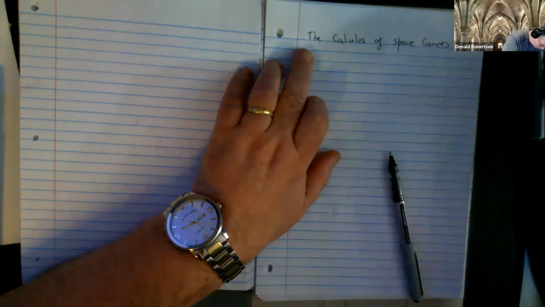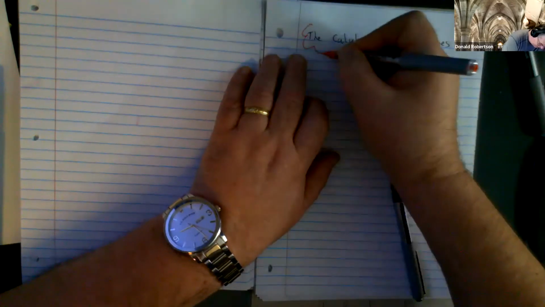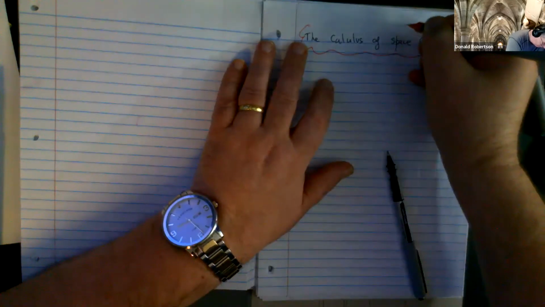You know you're not going to go far without calculus coming in, right? In particular, differentiation for sure, and very, very little integration. So I want you to imagine that this is a space curve in 3D.